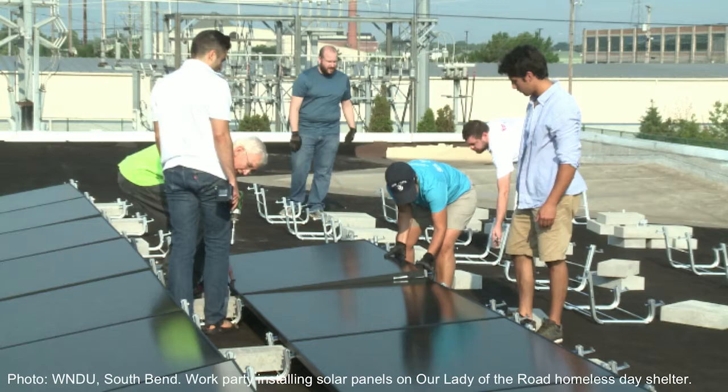So she talked engineers into doing the design work. She got Notre Dame alums to donate the panels. She got community volunteers to do the actual installation. And as a result, the sacrifices of many people led to something new and beautiful: homeless people doing their laundry and taking showers while having greatly reduced the amount of carbon they put into the air and having greatly reduced Our Lady of the Road's cost for paying those energy bills.